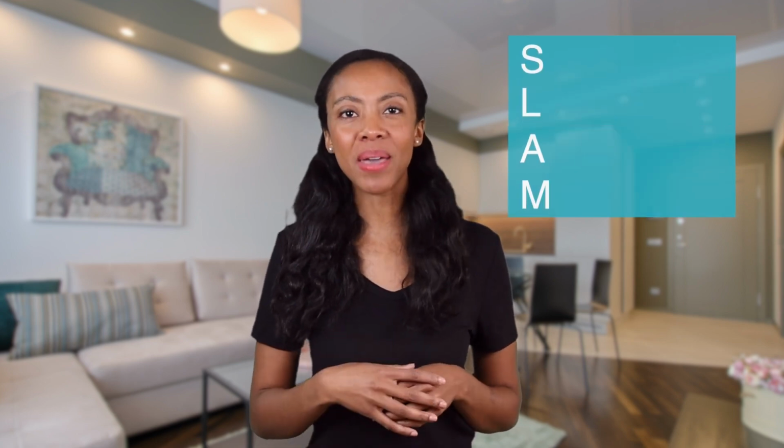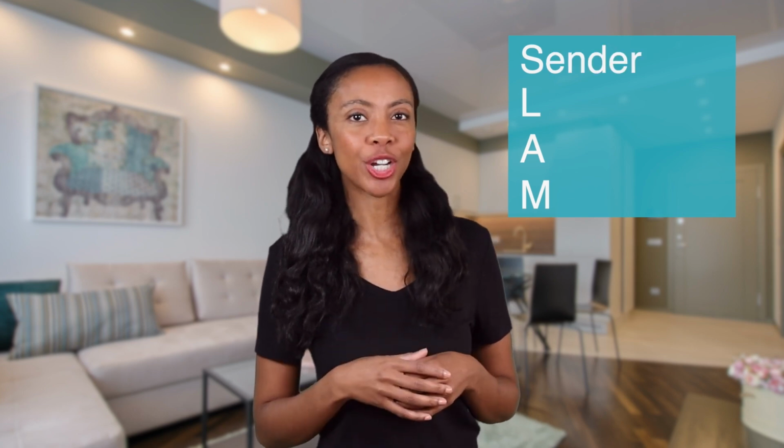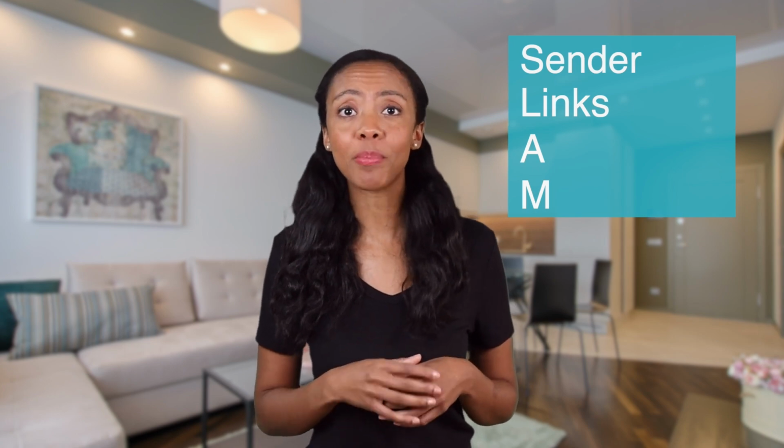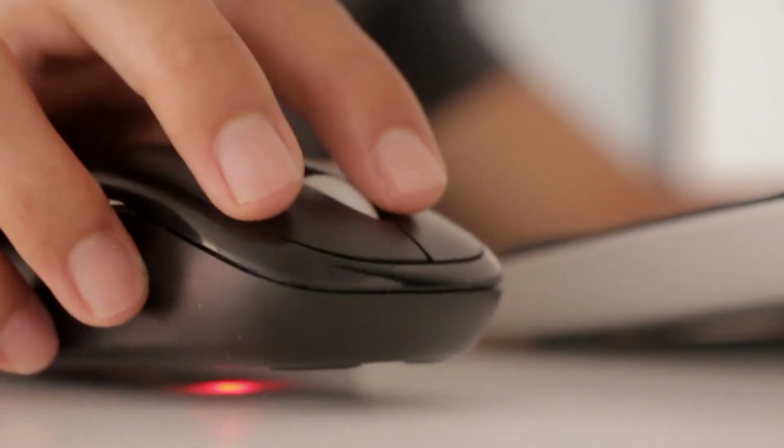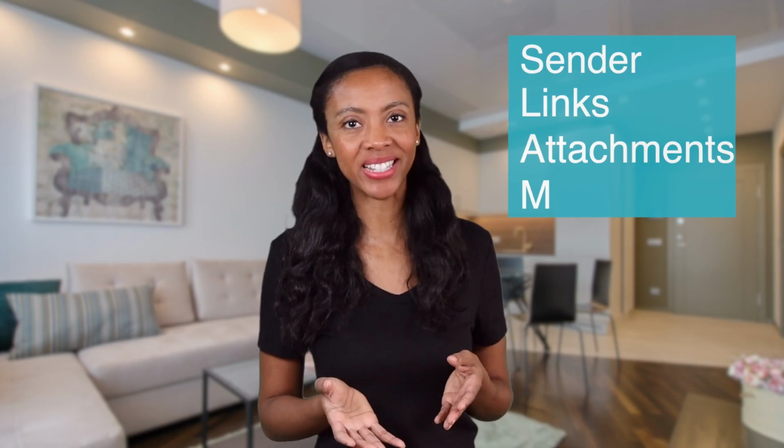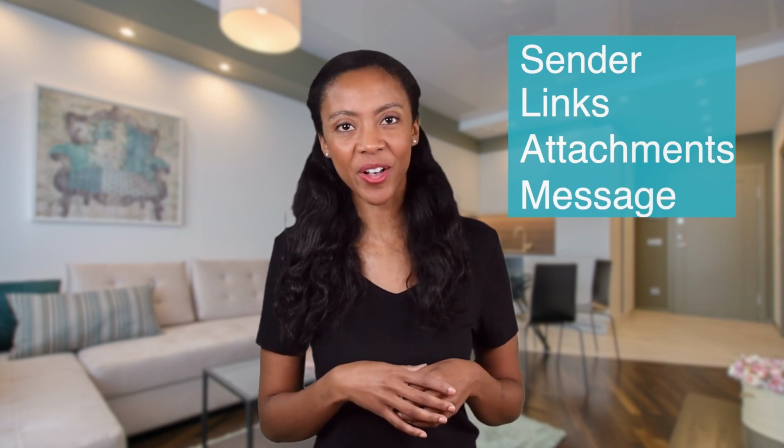And for our final tip, whenever you receive an unsolicited message on social media, be sure to use the SLAM method. The SLAM method is a call to action for you to analyze suspicious messages as a whole. Verify the sender. Check the link's true path by hovering over but not clicking it. Avoid unexpected attachments and scrutinize the message itself.